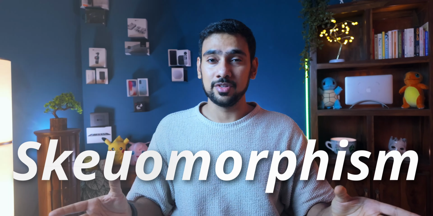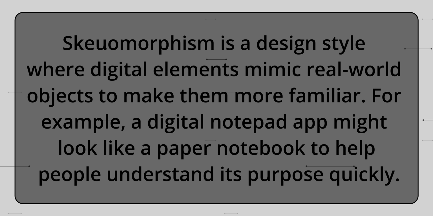Enter skeuomorphism. In case you haven't heard of skeuomorphism before, it is a design style where digital elements mimic real-world objects to make them seem more familiar. For example, a digital notepad might look exactly like a paper notebook to help people understand its purpose more quickly. Skeuomorphism became especially popular in user interface design during the late 2000s and early 2010s.